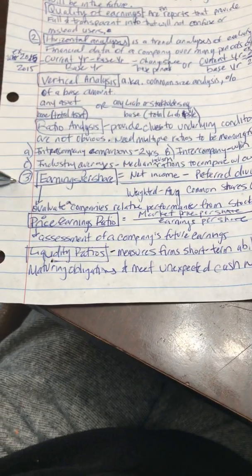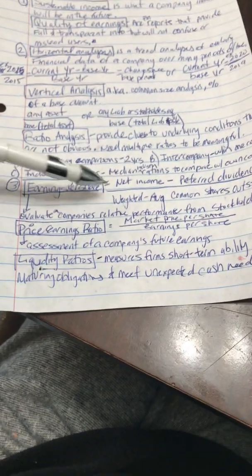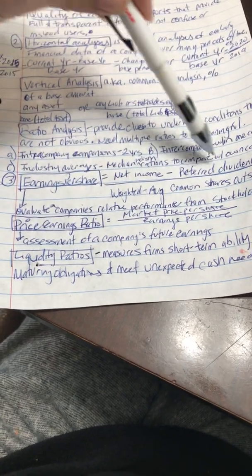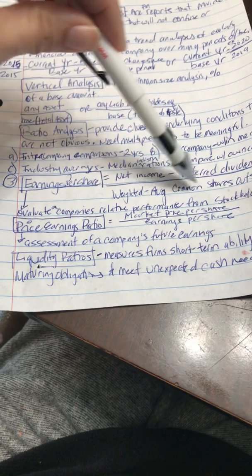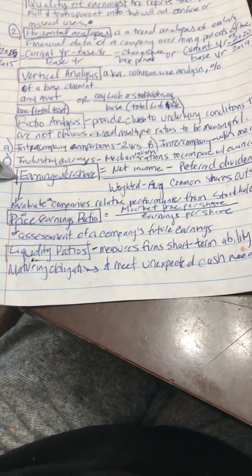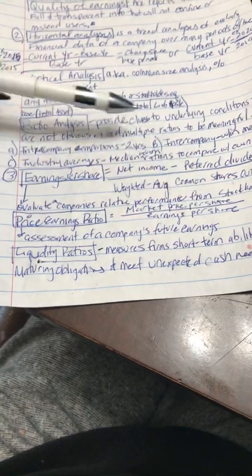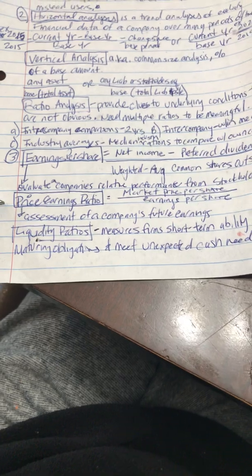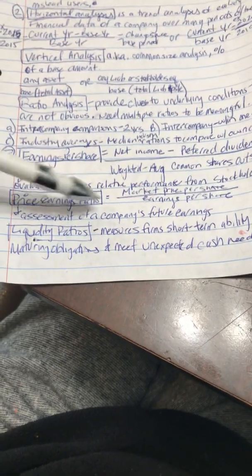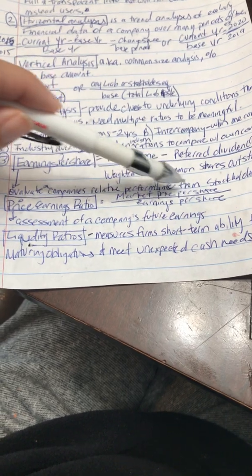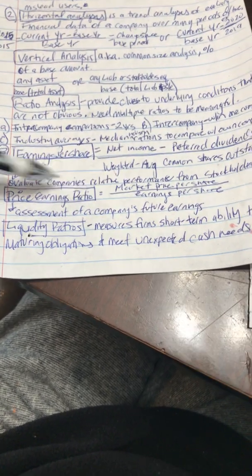And then you also have earnings per share, which is net income minus preferred dividends divided by weighted common shares outstanding. And so you use earnings per share to evaluate a company's relative performance from a stockholder's perspective. Another ratio is price-earnings ratio, which is an assessment of a company's future earnings, and you would get that by market price per share divided by earnings per share.